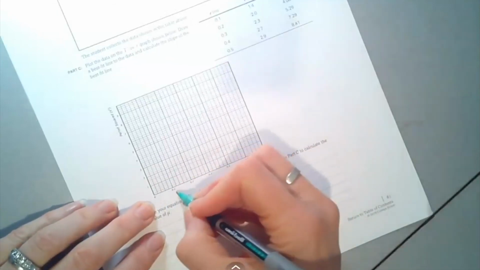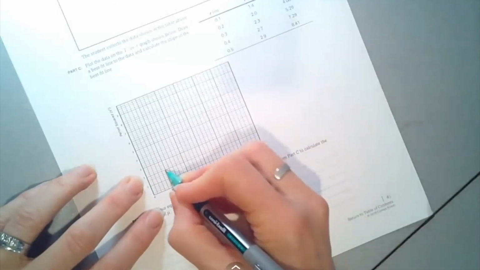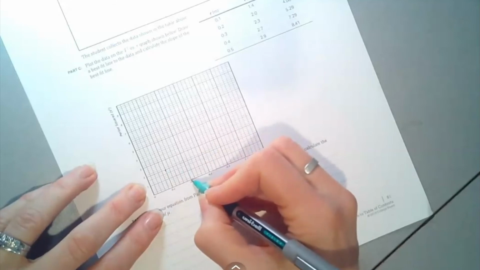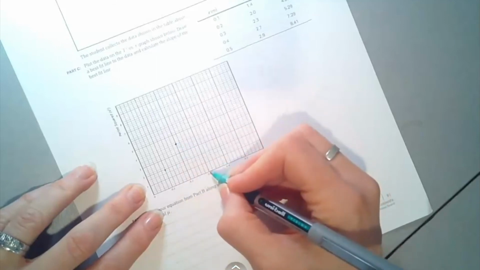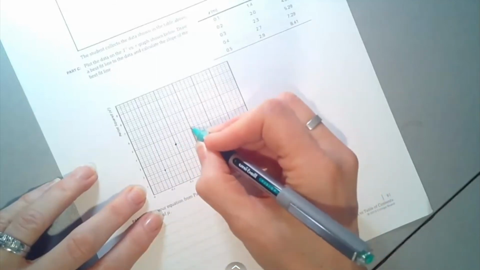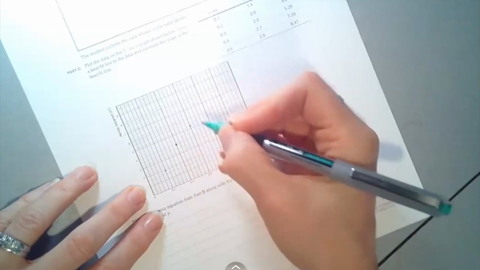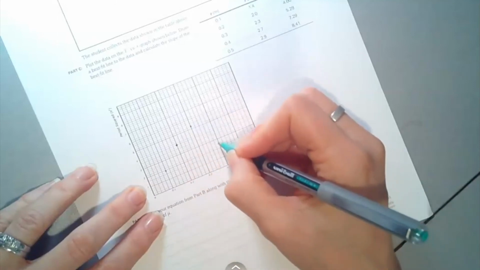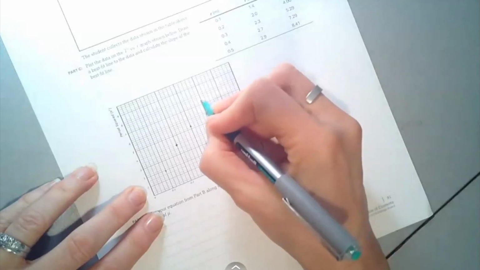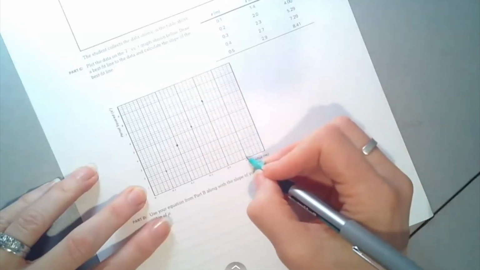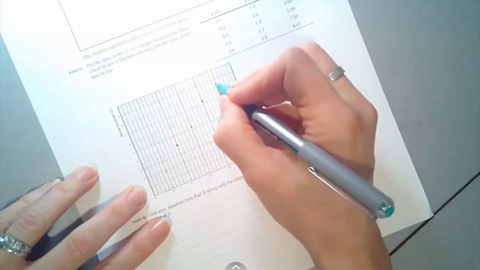We've got 0.1 and 0.96, 0.2 and 4, 0.3 and 5.3, 0.4 and 7.3, and 0.5 and 8.4. And it makes more or less a straight line.